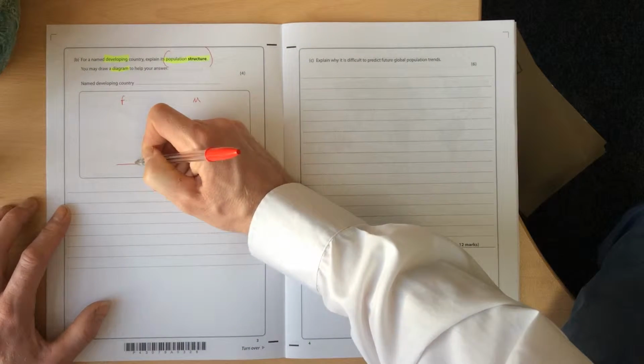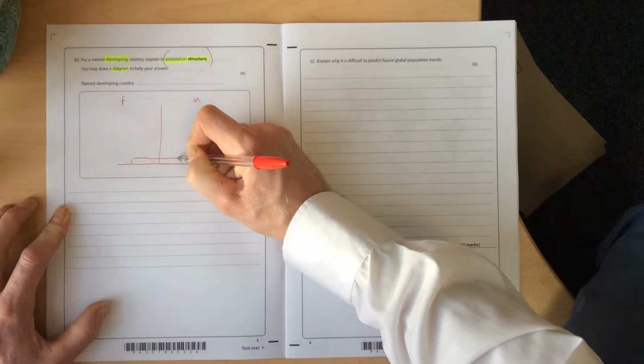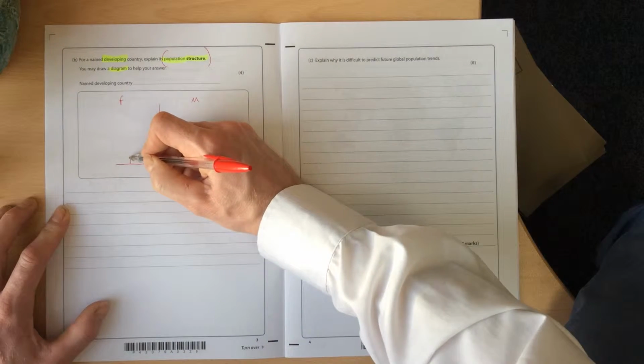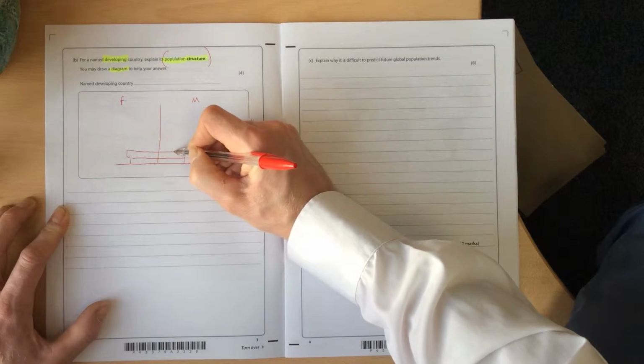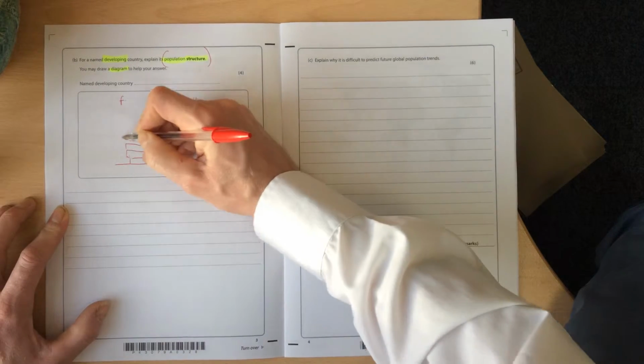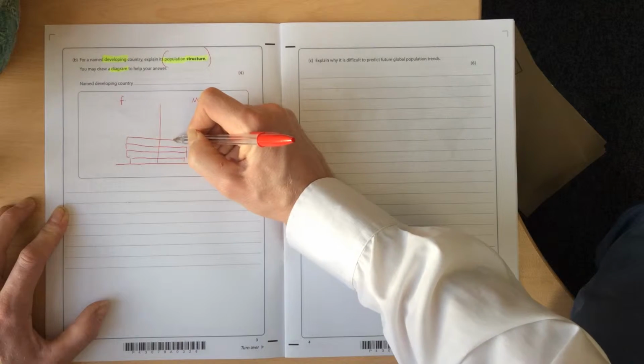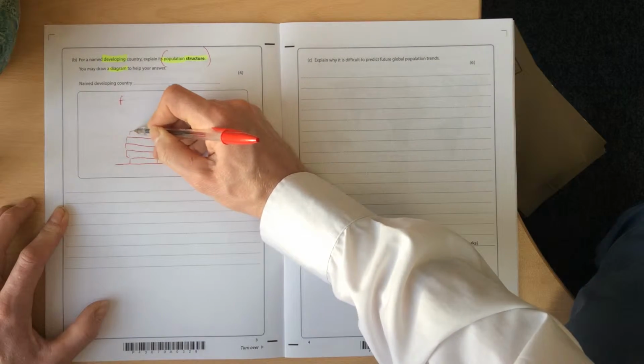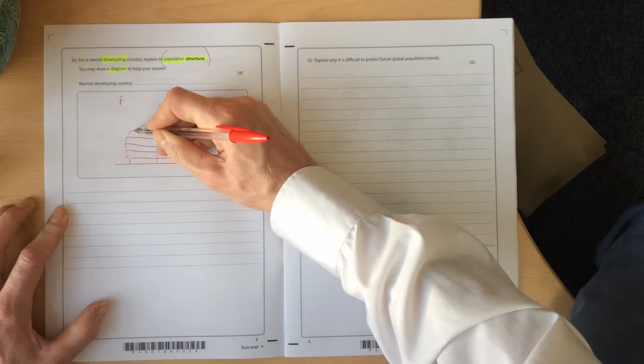So what we might do with China is we might start with the birth rate. We'll do it actually as lines, so we'll do it as cohorts like this. And I'm just going to bring that birth rate in a bit as the impact of the one-child policy comes on, something like that. And then we'll start to show it moving this. Now, I'm going to try and draw the females coming in a bit.